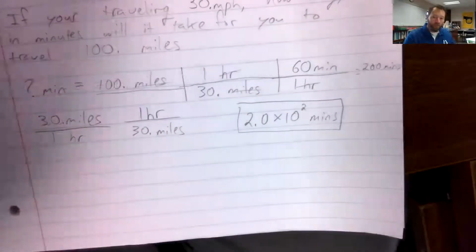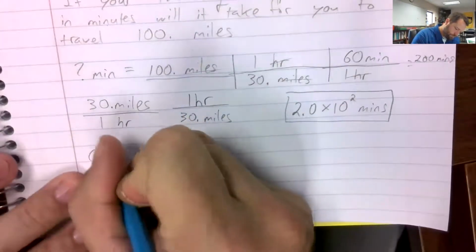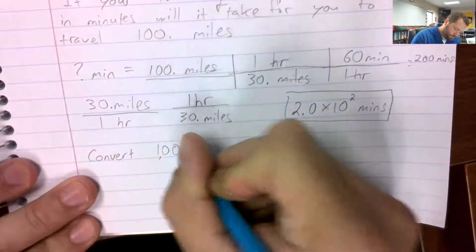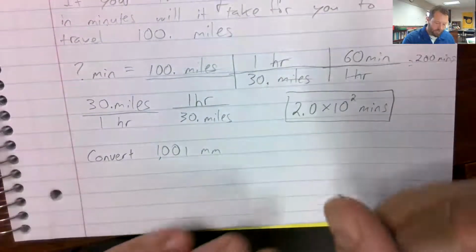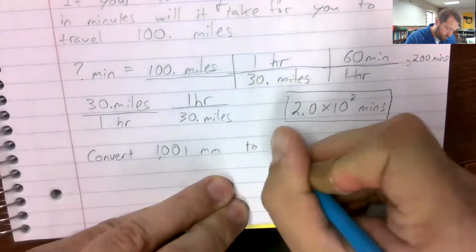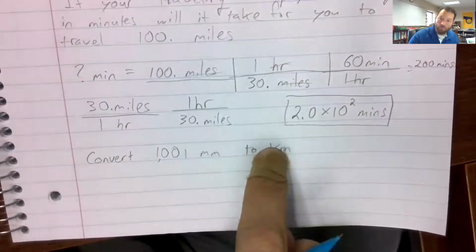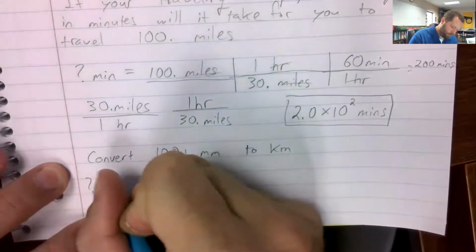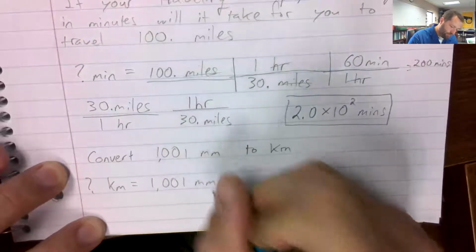Okay, well, we're going to use factor label a lot. It is when we use our metric conversions, our SI conversions. So you will need to know, you should already know, millimeters and kilometers. Question mark, we're going to km. We have 1001 millimeters.